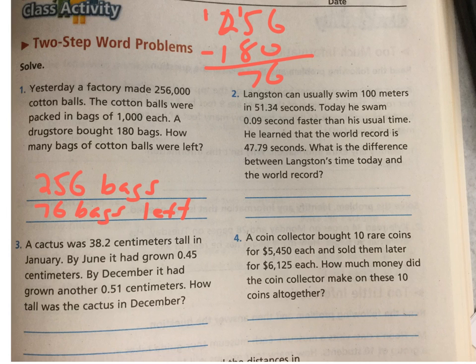Two-step problem. First, find out how many bags there are, and then find how many bags are left by subtracting the ones that were sold at the drugstore. Okay? Please do 2, 3, and 4. Now, come back and check your answers when you're done. Show your work. It's a two-step problem. I need to see both steps. Pause your video and begin now.